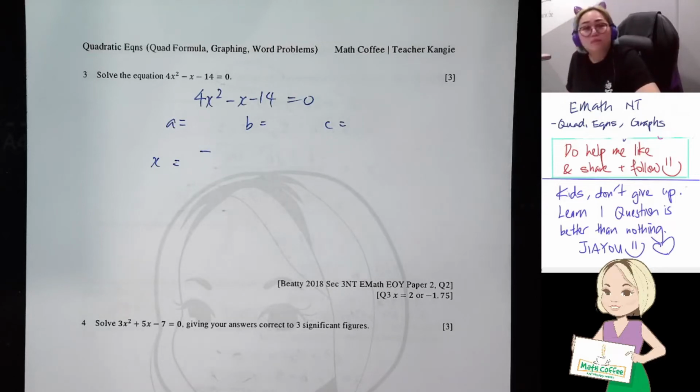Anyone? Learning together with me, solving quadratic equation. All quiet.